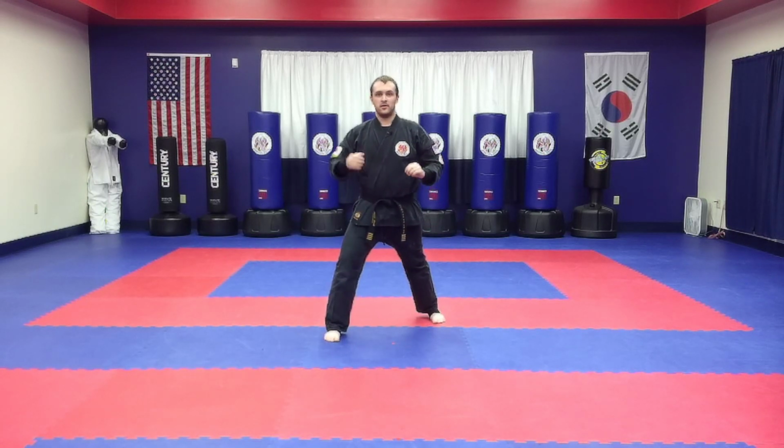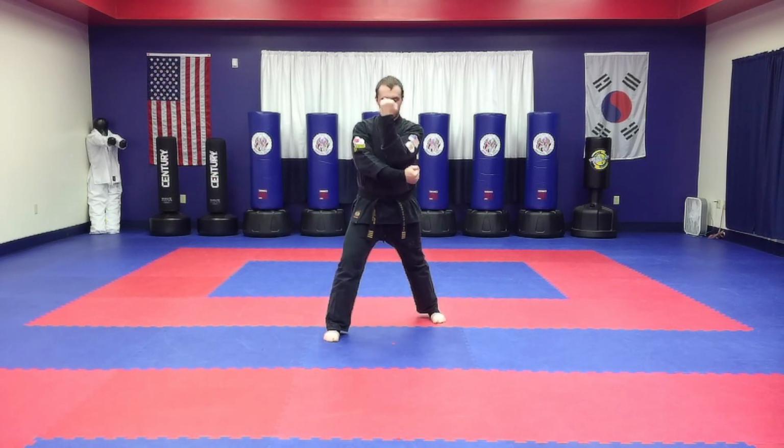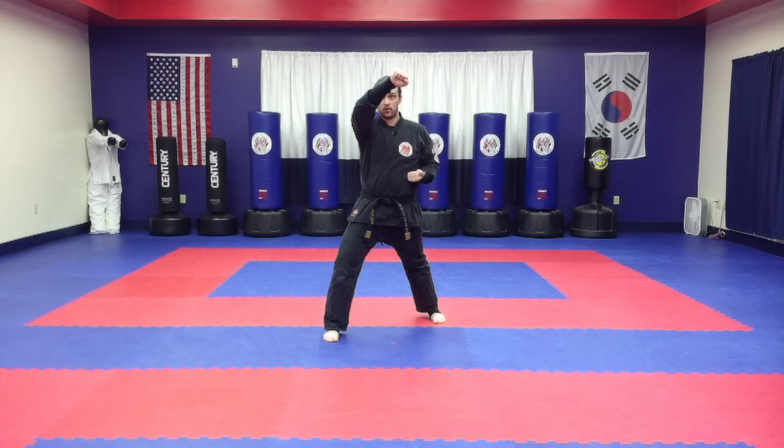Same idea, except now the arm roles are reversed. So front hand is still cradling that ball. Rear hand right across the chest. Palm in, palm in. Slide up the arm. At the last second, we turn, we pull back. All right, hips open, hips closed.